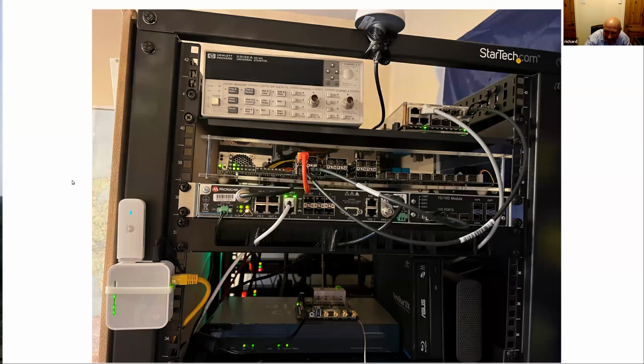Right. But this is the last thing I wanted to quickly share. This is a network that I'm playing with. This is time-sensitive networking. So I've got a Grandmaster clock, and then a couple of evaluation boards for switches, which are all time-sensitive.